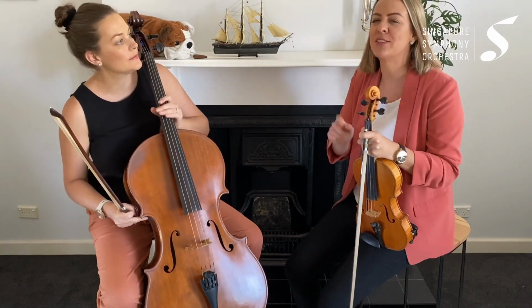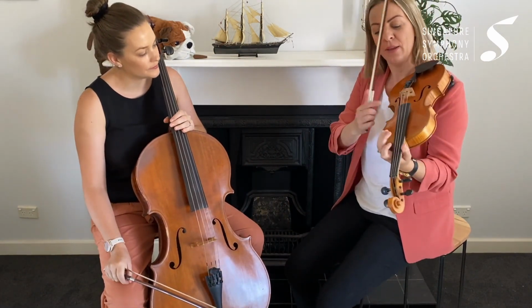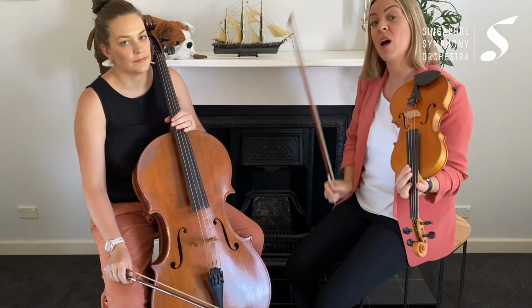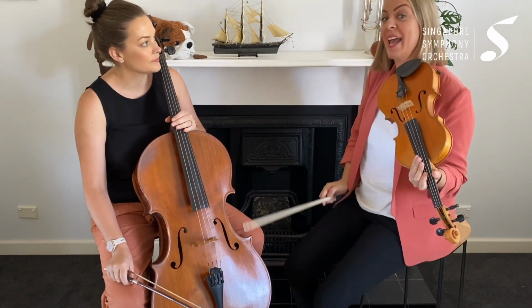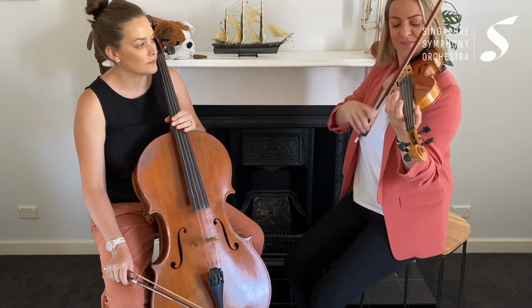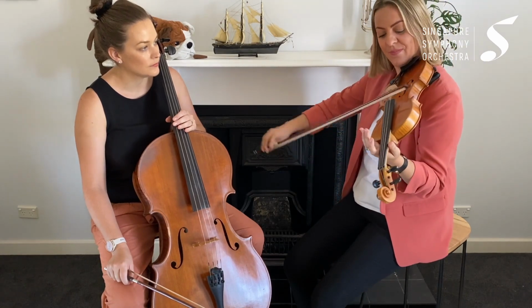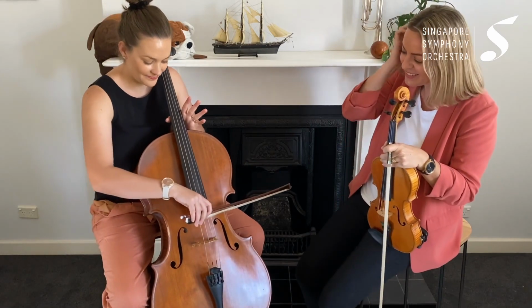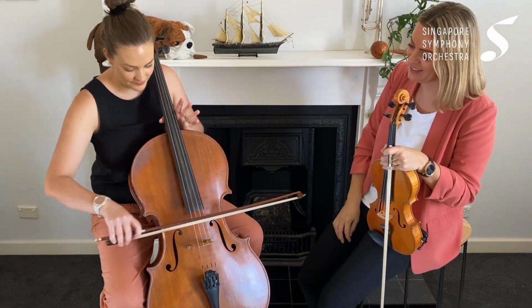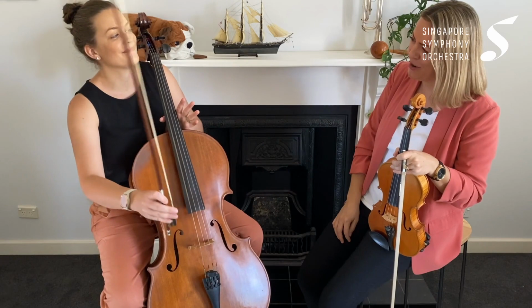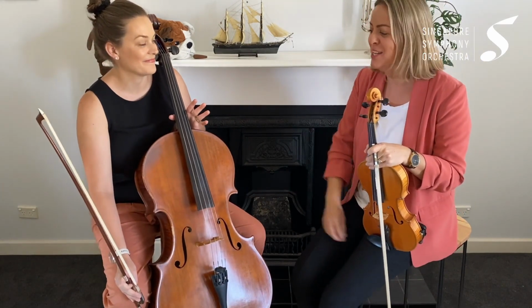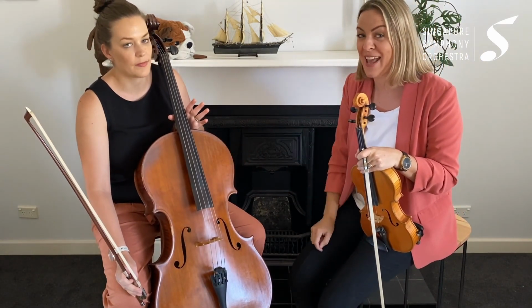I wonder how different our strings sound as well. You might remember my violin sounds a little bit higher up. My strings are the E, A, D and G. Let's hear Sophie's cello strings. Oh, fantastic, a much lower sound. Sophie has A, D, G and C.